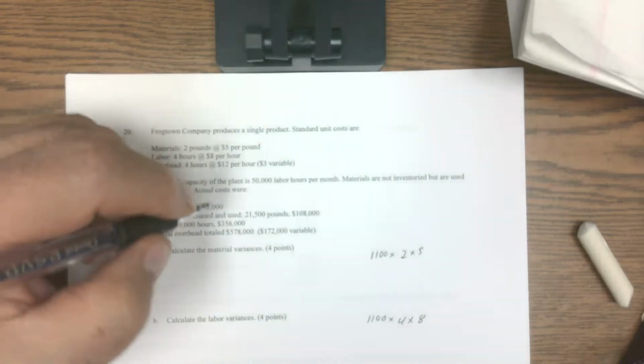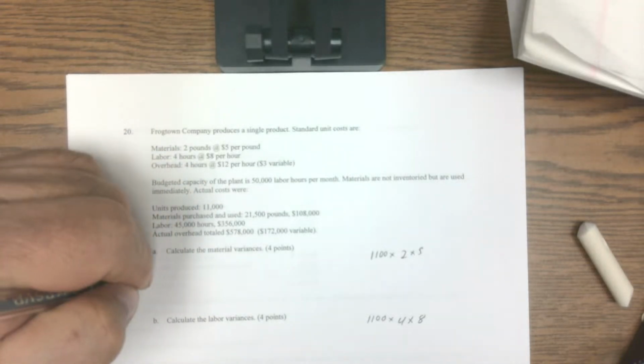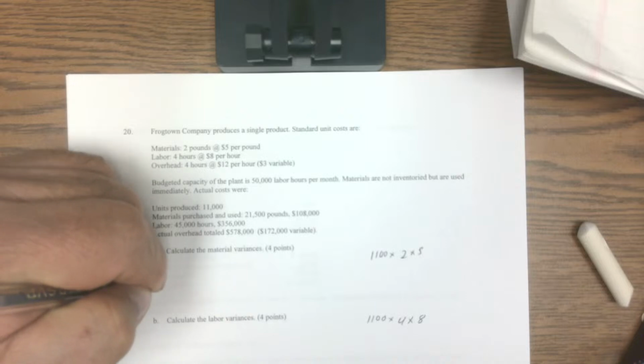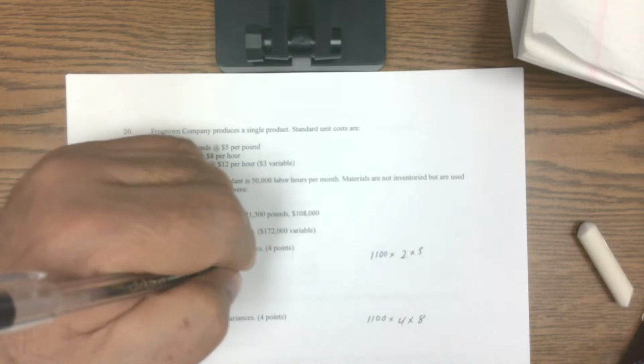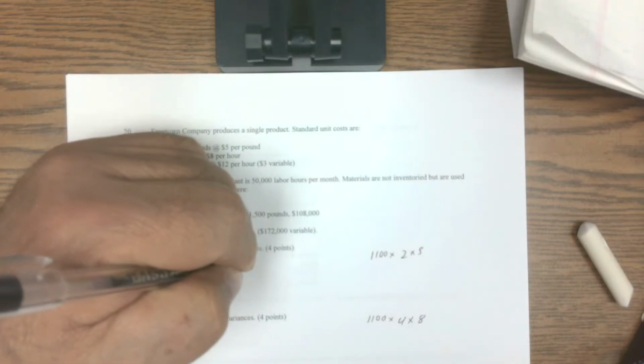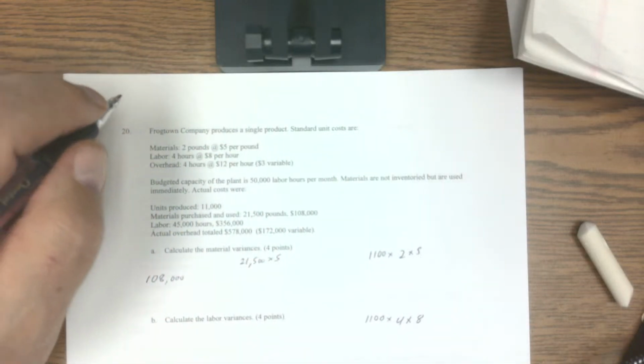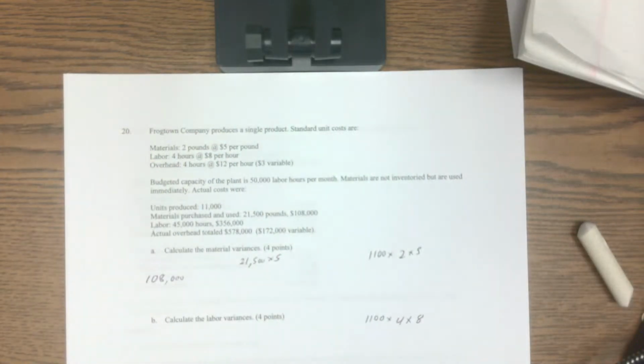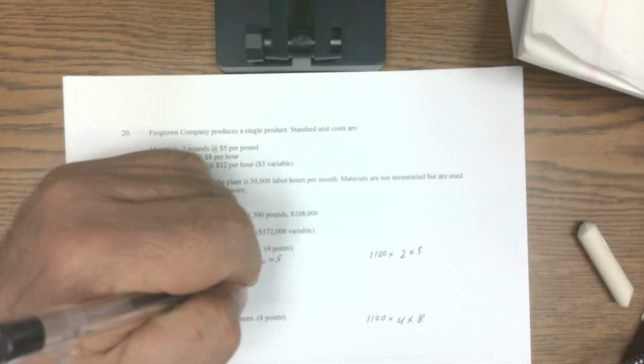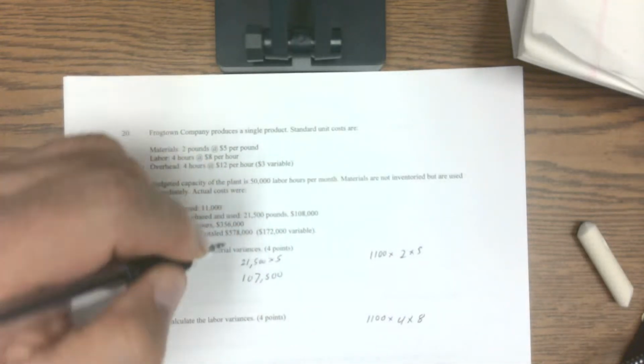Materials purchased and used, 2,100 pounds at 108. 21,500 times 5 is 107,500.